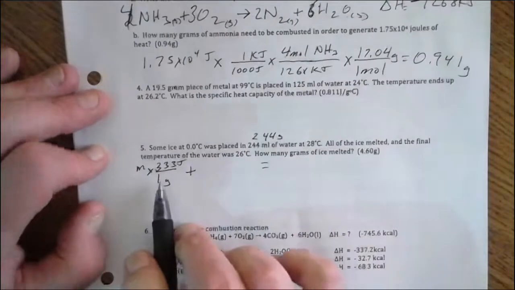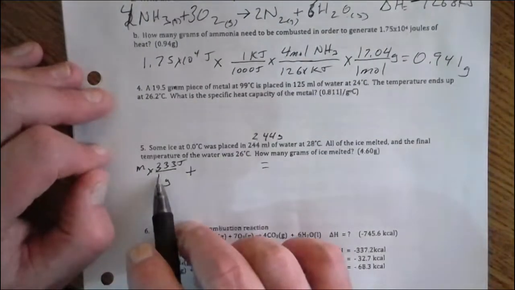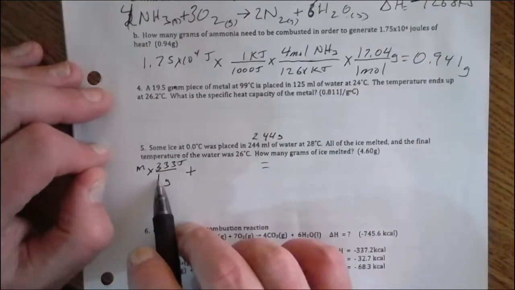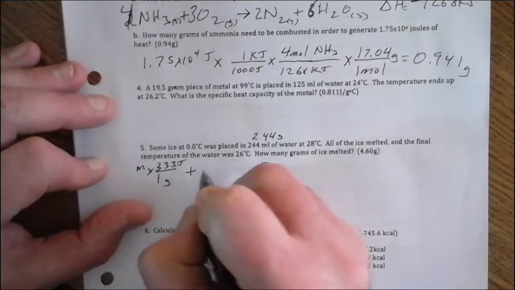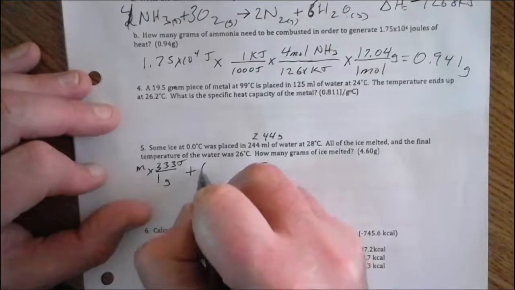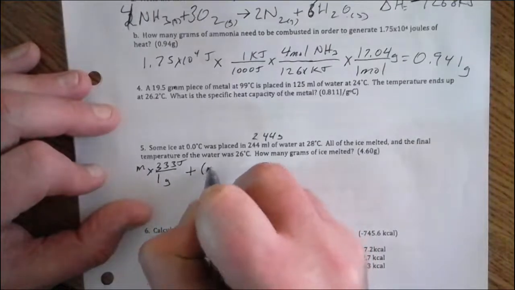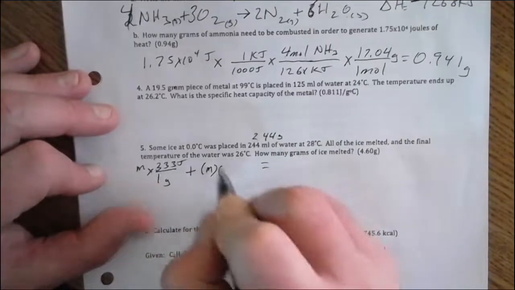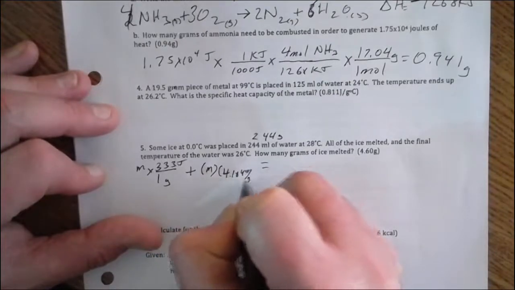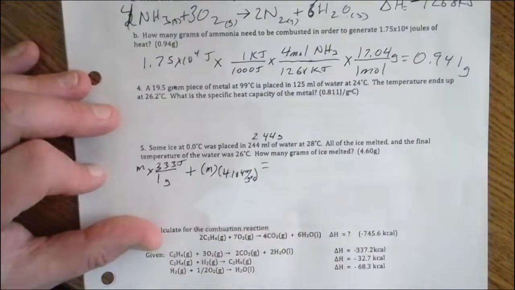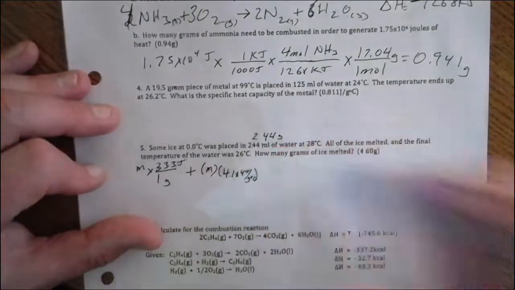And we're not only melting this, we're also taking it from 0 degrees up to what? 26. So that's a mc delta T. So we're going to add m, which we don't know. c of water is what? 4.184 joules per gram degrees Celsius. And what's the temperature change from 0 to 26?